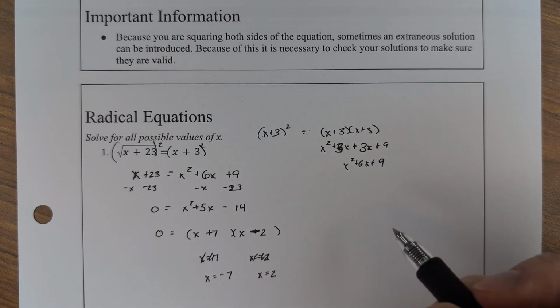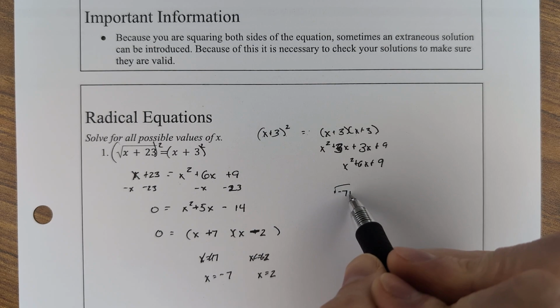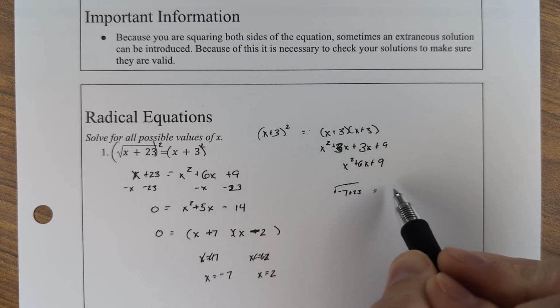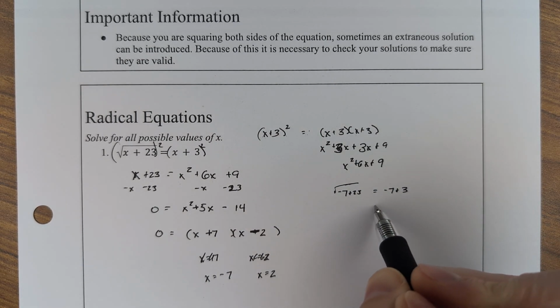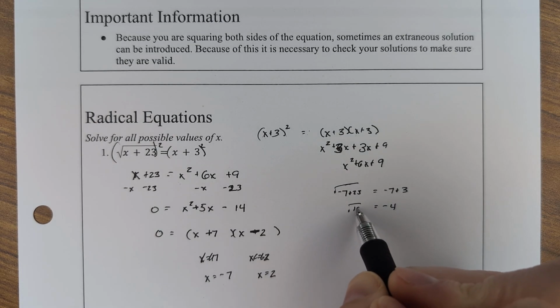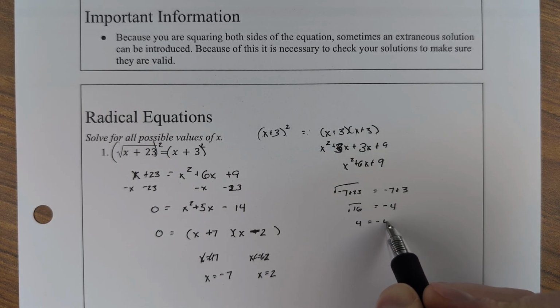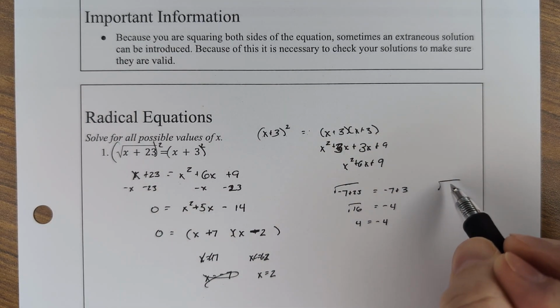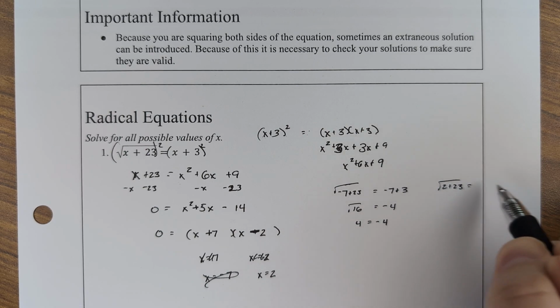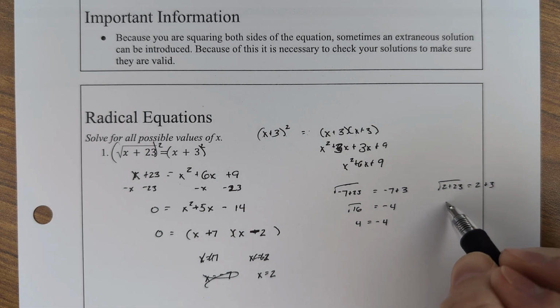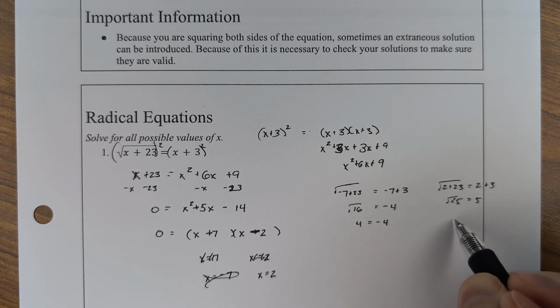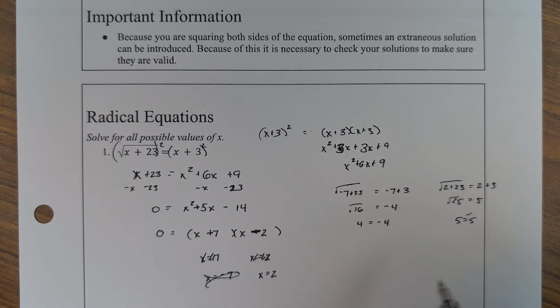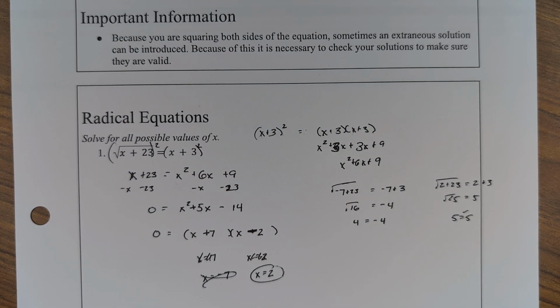So if I plug negative 7 in, that would be negative 7 plus 23 underneath the root. On the right, negative 7 plus 3. So that's negative 4. That's the square root of 16. Square root of 16 is positive 4. Positive 4 does not equal negative 4, so negative 7 can't be a solution. If I do 2, that's the square root of 2 plus 23 equals 2 plus 3. So that's root 25 equals 5. 5 equals 5 is a true statement, so 2 works.